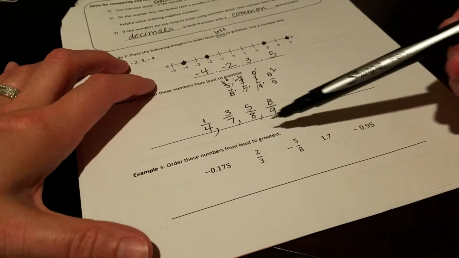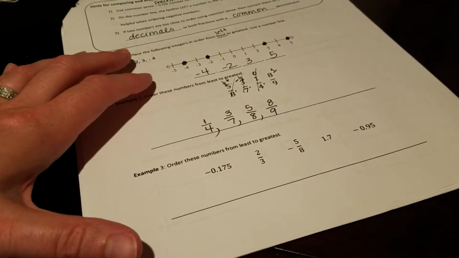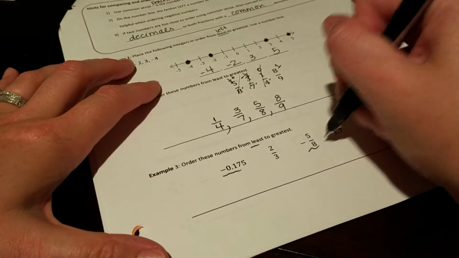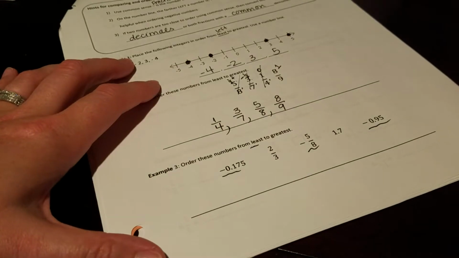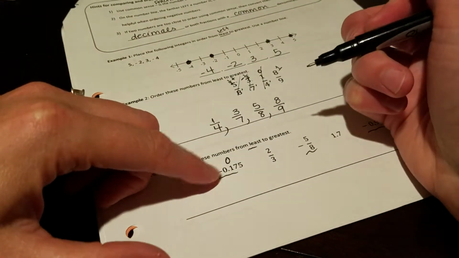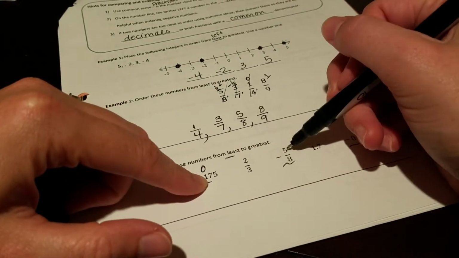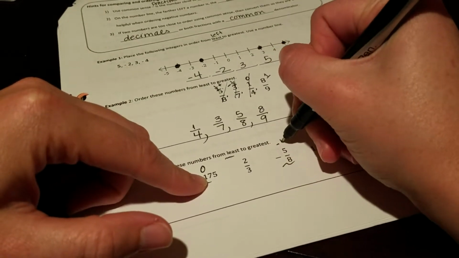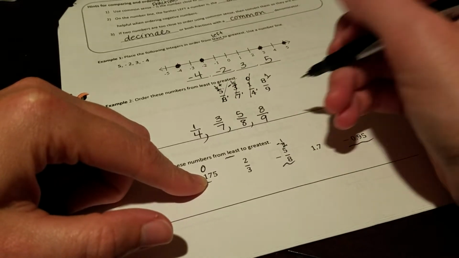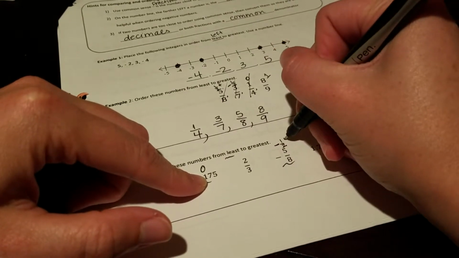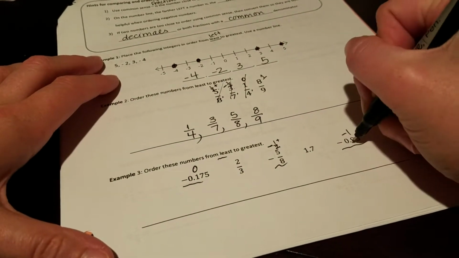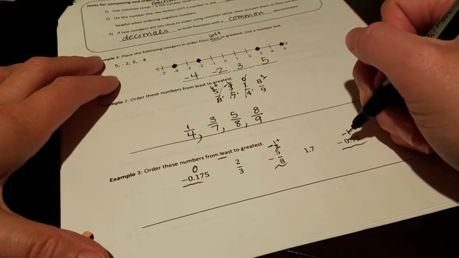In this example here, we're writing these from least to greatest. First thing I know, if I'm going least, all my negatives are going to come first. So I can look at them and compare them first. This is really, really close to being 0 because it's 0.1. This one is close to being a -1/2 because half would be 4/8 and this is 5/8. So this is a -1/2 and it's a little bit bigger. This is really close to being -1 because 0.95 is almost 1 whole.